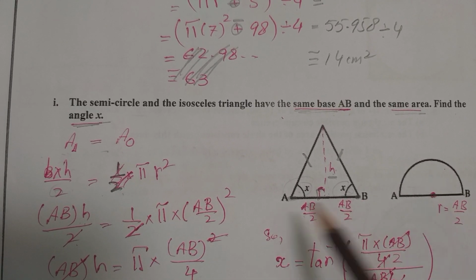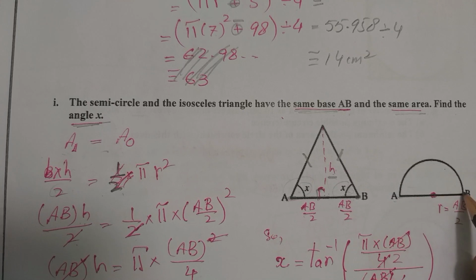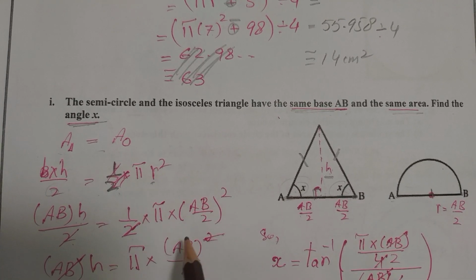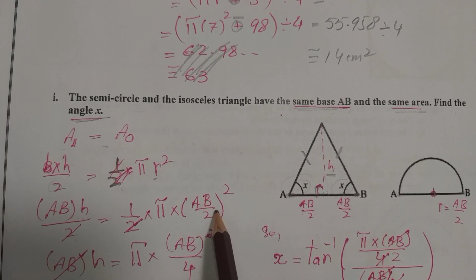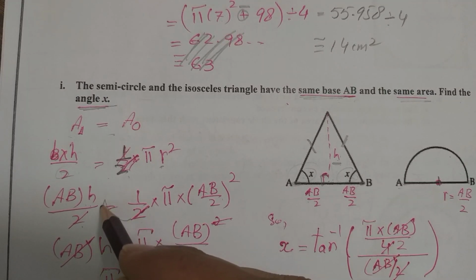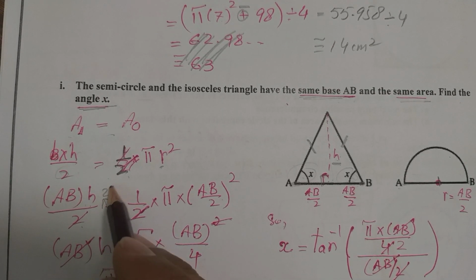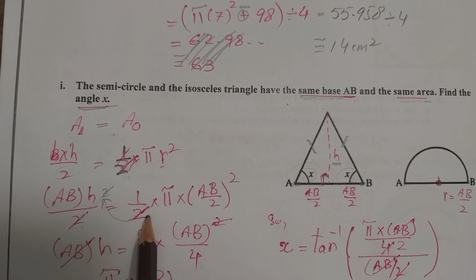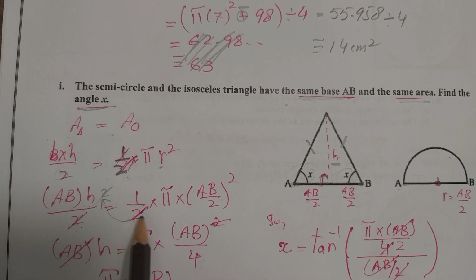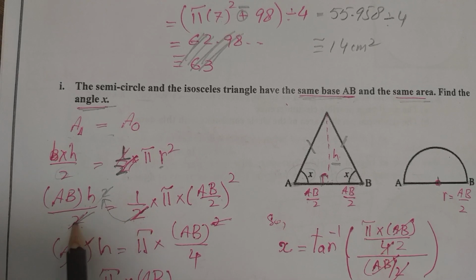So r equals half of AB, because AB is the diameter of the given shape. So r replaced by AB becomes AB over 2, the whole squared. If you simplify this multiplication and division, when you transfer, it becomes multiplication. So 2 comes here and this 2 cancels. Or if you have the same division sign in the denominator with the same number, you can directly cancel them. So that's why you cancel directly here.